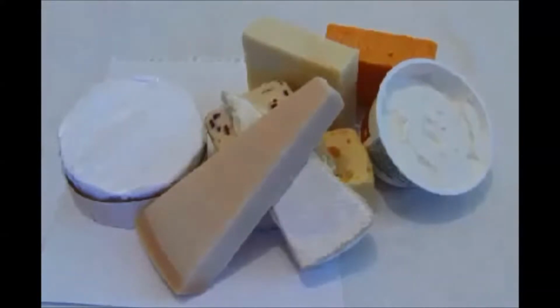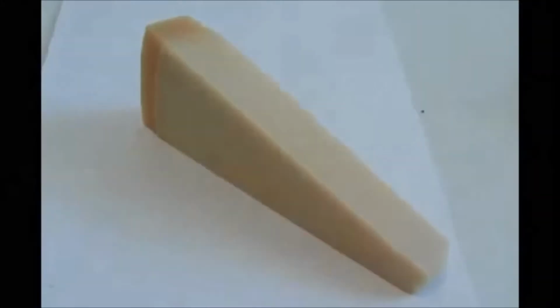Here are some examples of cheese. The end result of this project.